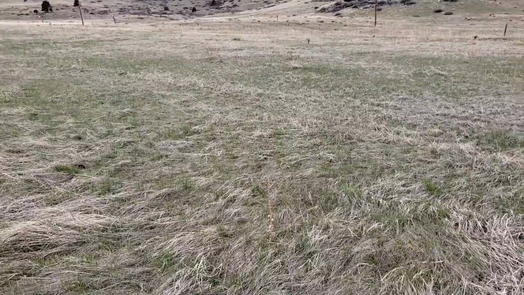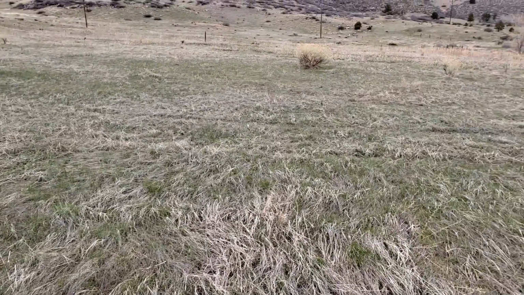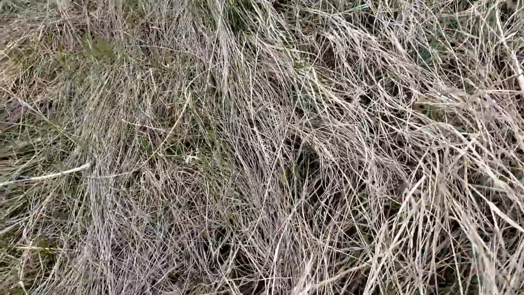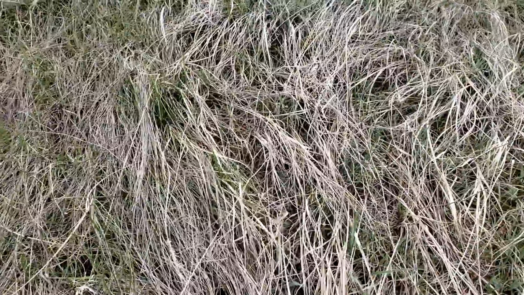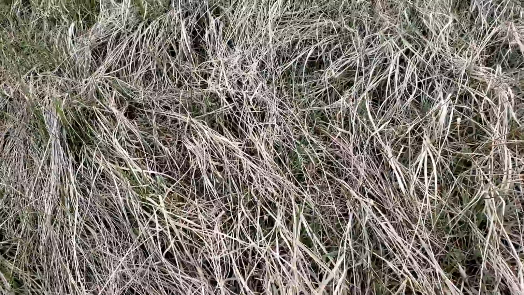Okay, in this part of the natural area, it did not receive a prescribed burn. And I want you to notice, as I zoom down closer to the ground, right, the amount of vegetation is a little bit thicker, more previous year's growth.